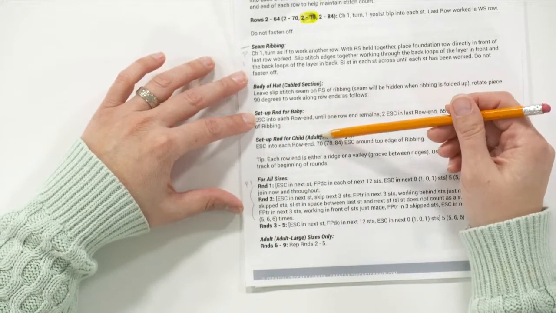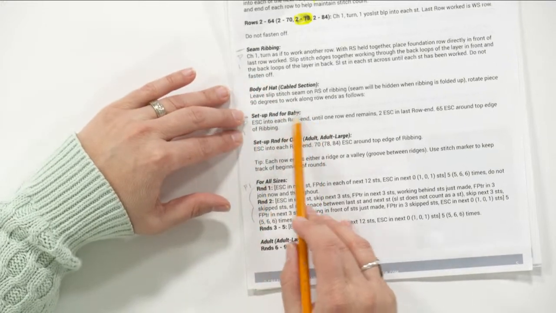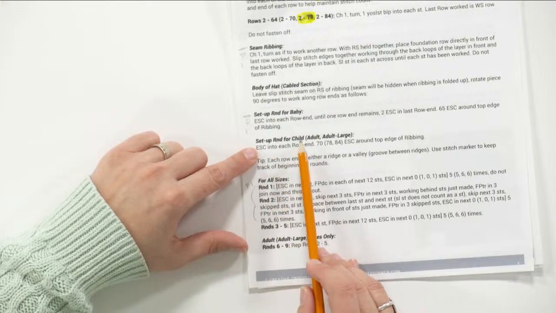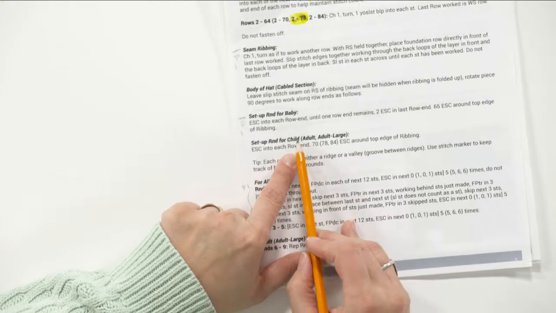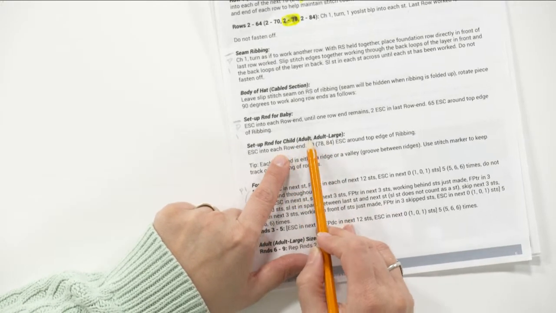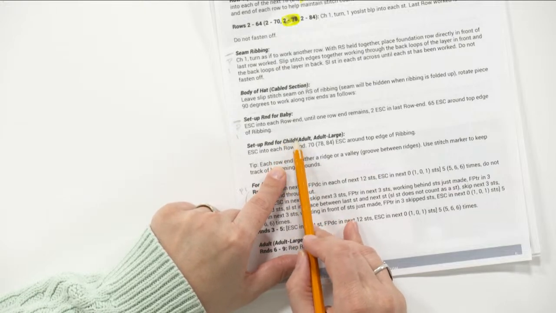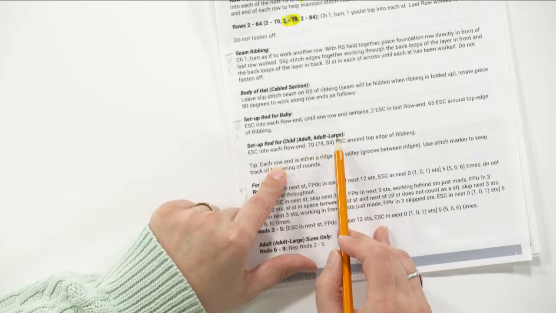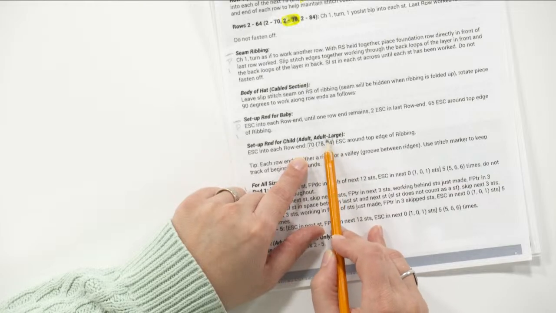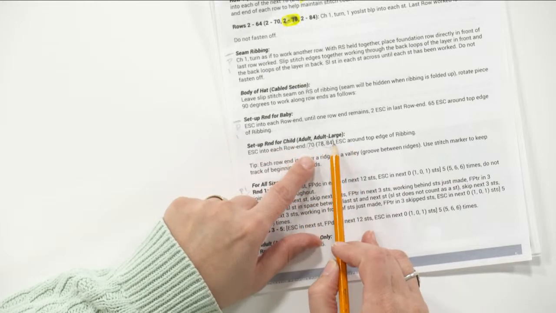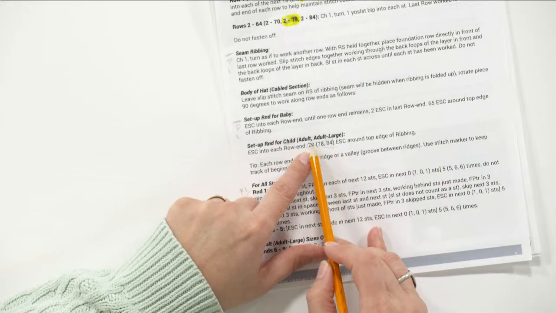And now here's where we break it down into different sizes. So this says the setup round for baby. You can totally ignore this whole thing unless you're doing the baby size. Setup round for child, adult, and adult large. Now, because we are only working with these 3 sets of instructions, we have moved the child to the outside of the parentheses. Before it used to be baby here, remember? And then it said child, adult, adult large. So now when we look at the instructions, this is the child, this is the adult, this is the adult large. But you're always going to have something to check it against. It's going to tell you right before we go to this, so you know what the numbers refer to.